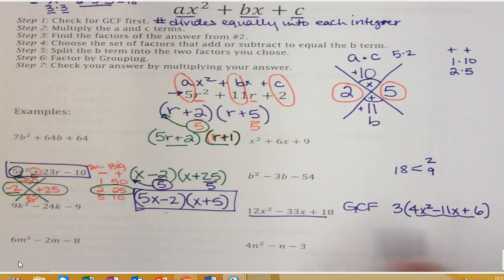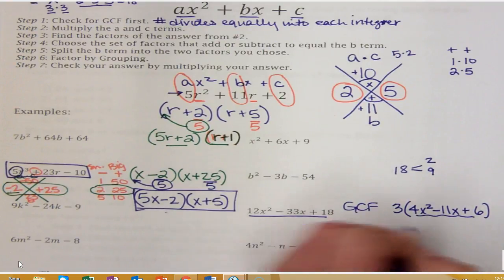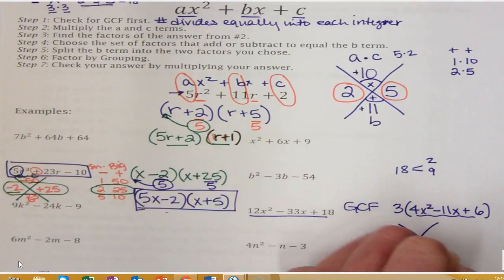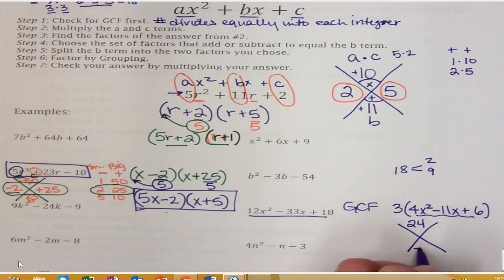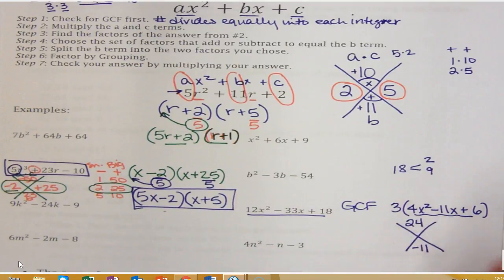And I'm going to say, well, I know the way I can find out is by putting it in my x and putting at the top my a times my c. 4 times 6 is 24. The b goes down here, negative 11. So I'm looking at this and I'm saying, okay, I need two numbers that multiply to give me positive 24 and add to give me negative 11.